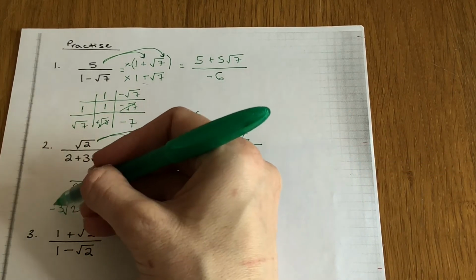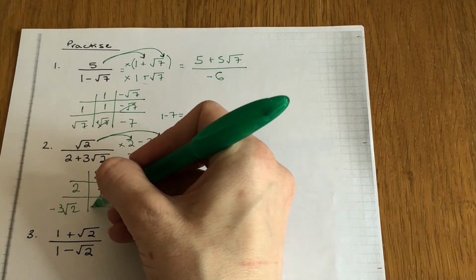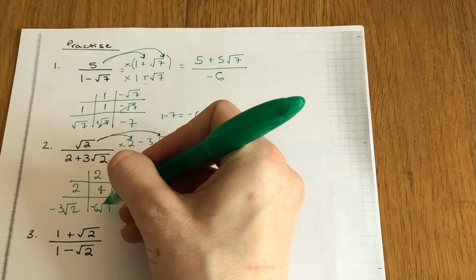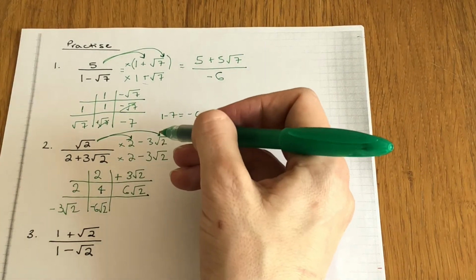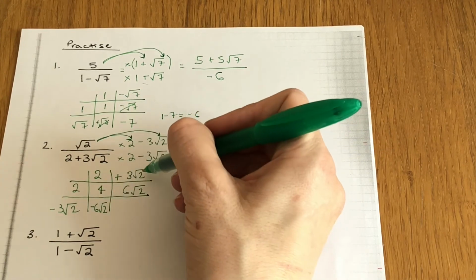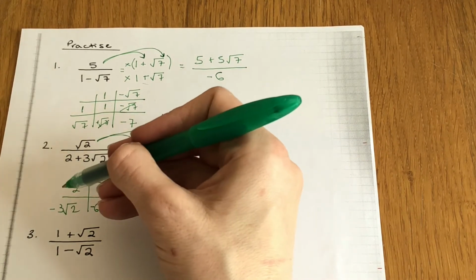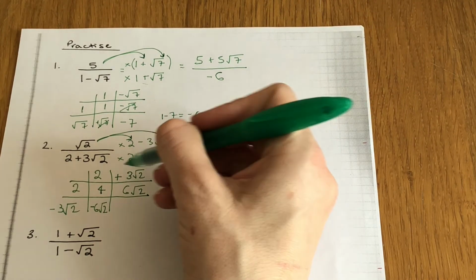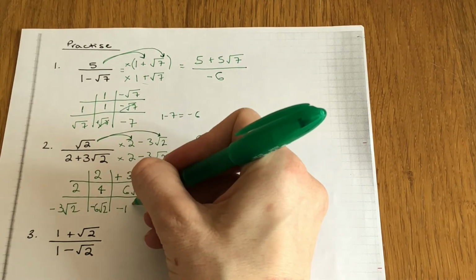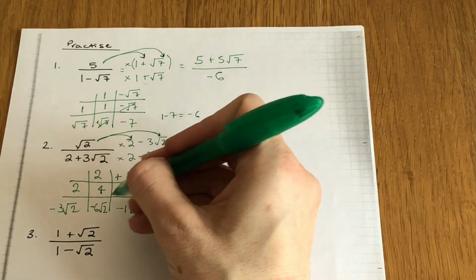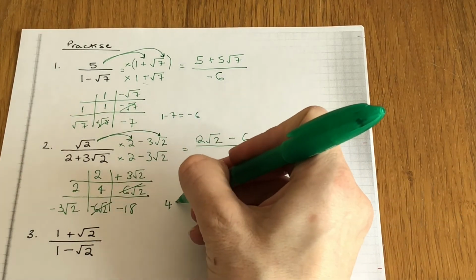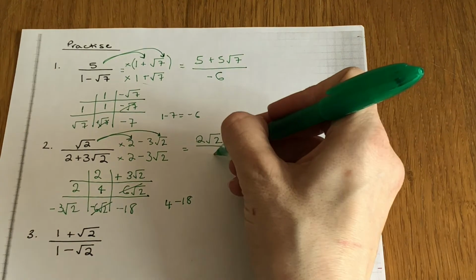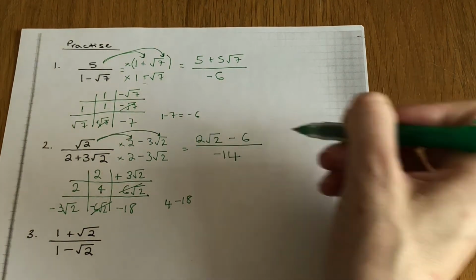So 2 lots of minus 3 root 2 is minus 6 root 2. And then root 2 times root 2 is 2. 3 3s are 9. So 9 2s are 18, and you've got your minus sign there, so this is minus 18. These will cancel, so I'm left with 4 minus 18, which is minus 14.